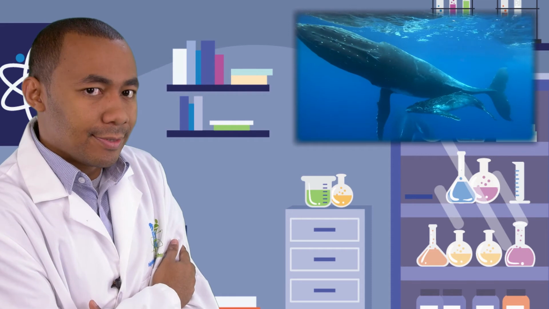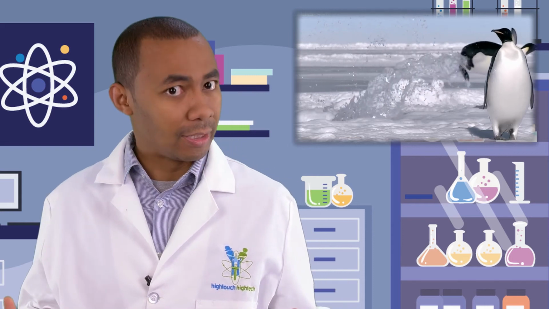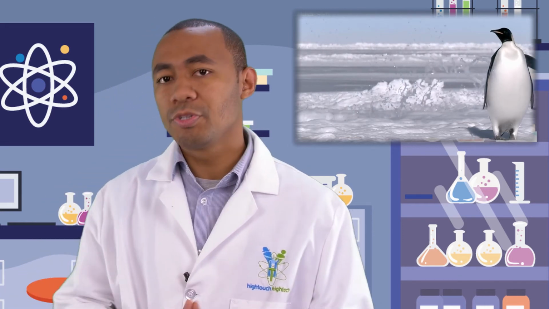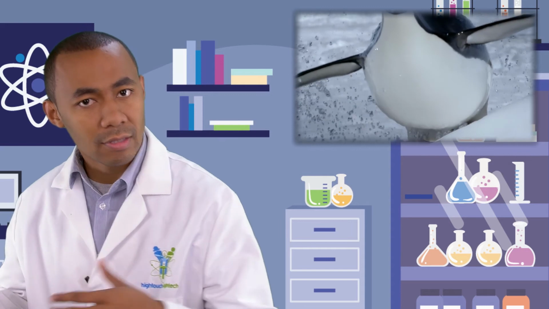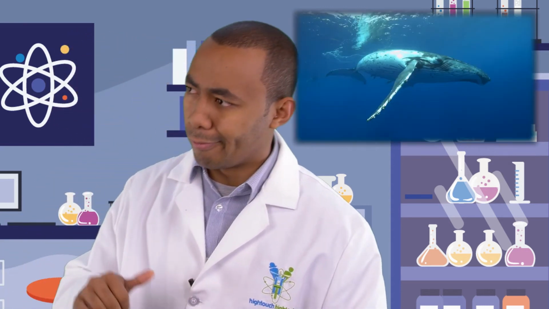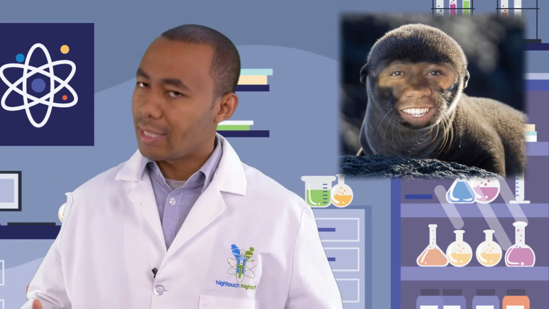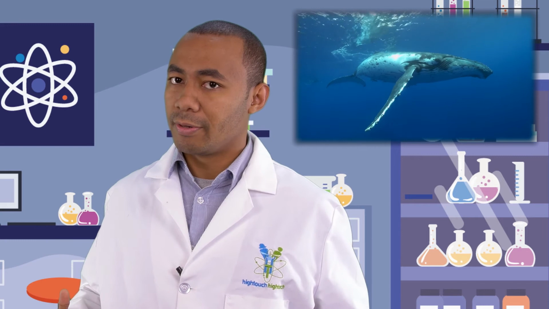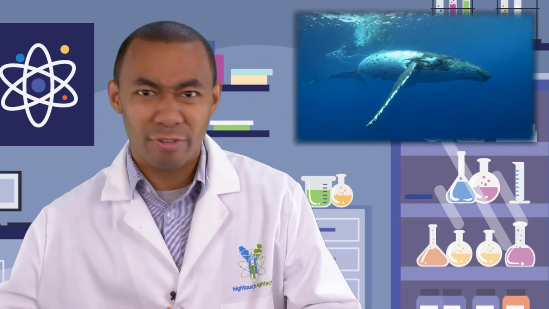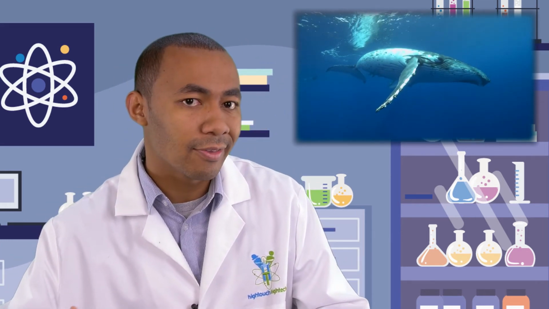Well, the thing is, one of their adaptations that they have is that they have a layer of fat called blubber around their bodies that help to insulate them against the cold, right? Animals like whales and seals, among other types of mammals, they have that layer of fat, that blubber that's around their body that keeps the cold water from ever getting inside of their bodies.